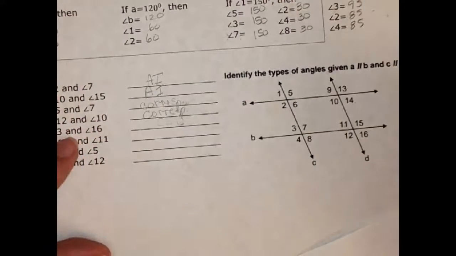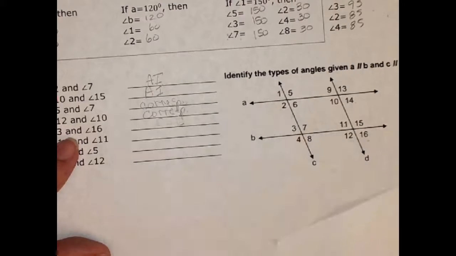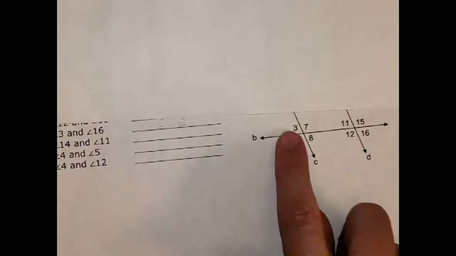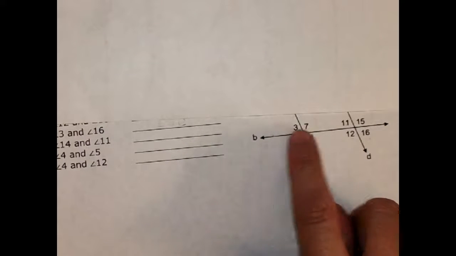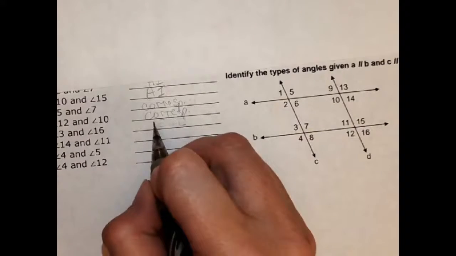3 and 16. 3 and 16 are on this bottom one. So again, I would suggest you cover this up to look at the parts you need. 3 and 16, that's this one and that's this one. They're on the exterior, and they're on opposite sides of this transversal, so those are alternate exterior.